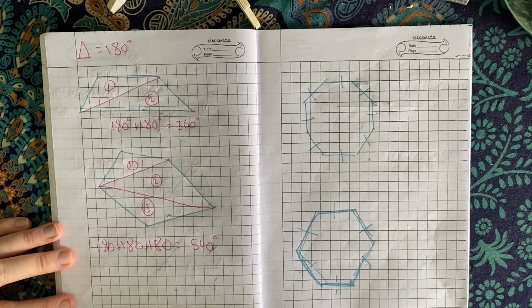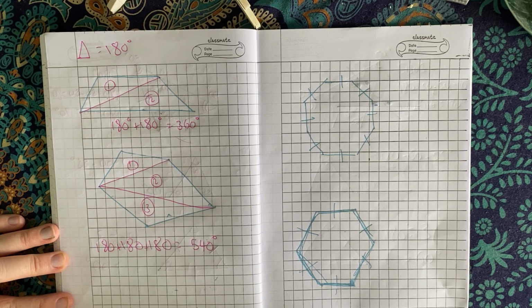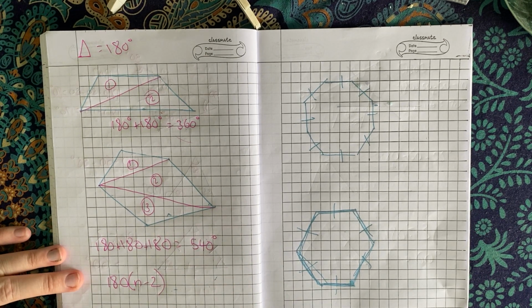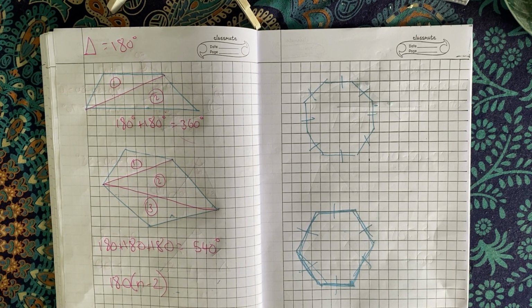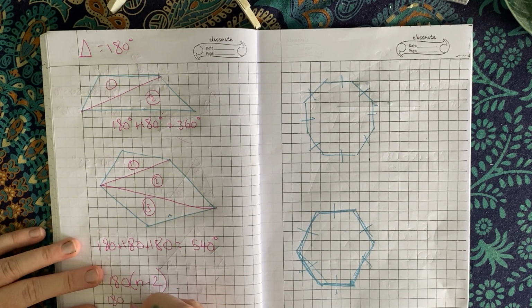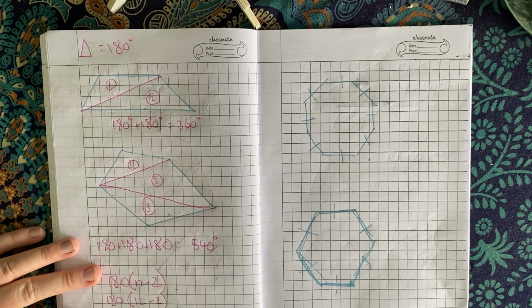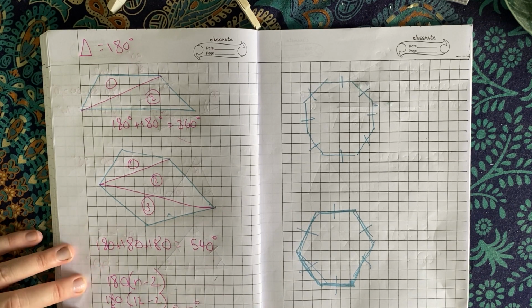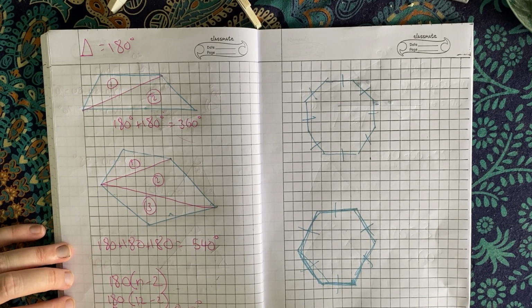Now, if you're more inclined for algebraic rules, then I'm going to teach it to you. If this is all you can handle, that's fine with me. But you do have this lovely rule that says this, and n is the number of sides the shape has. So let's say that I have a 12-sided shape and I want to know the sum of its interior angles. So 180 times 12 minus 2, right? So 12 minus 2 is 10. So 180 times 10 is 1,800. So that means any 12-sided shape has 1,800 degrees as the sum of the interior angles.